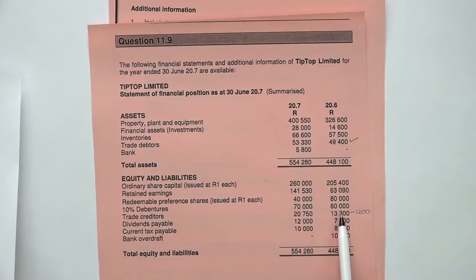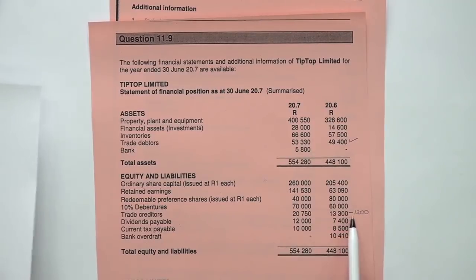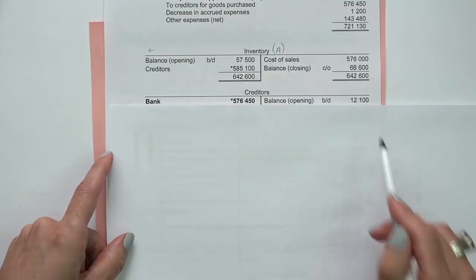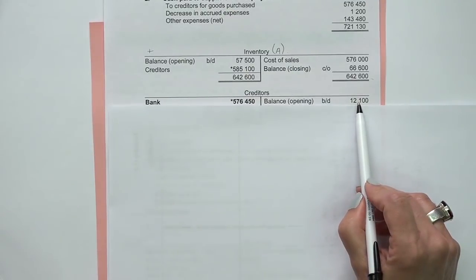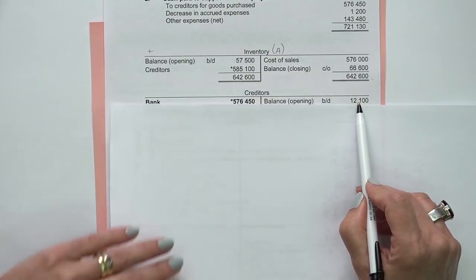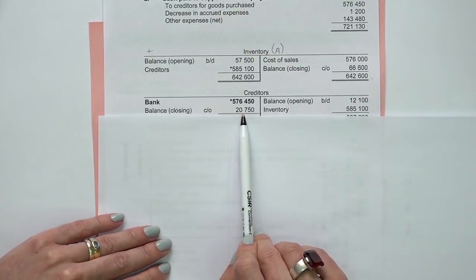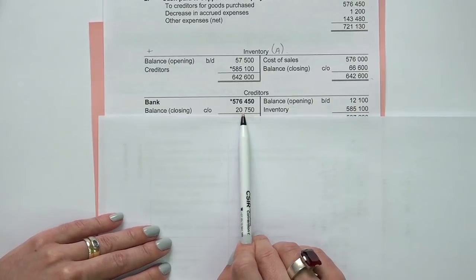That means that my opening balance is not 13,300 but 12,100. In my creditors control account, I start with the 12,100, 13,300 minus the 1,200. I end it off with the closing balance, which is pure trade creditors.